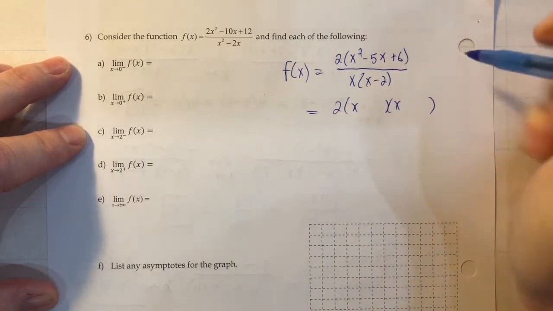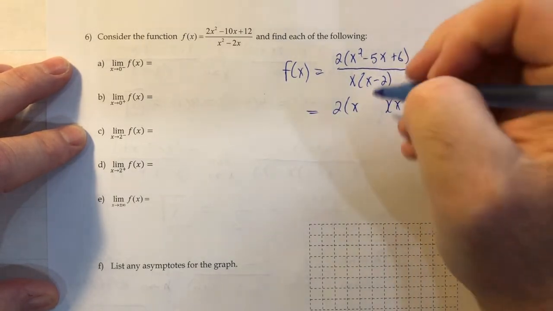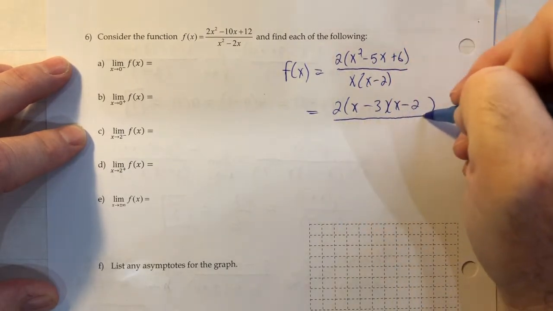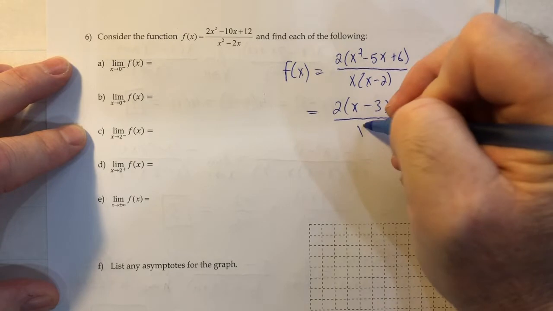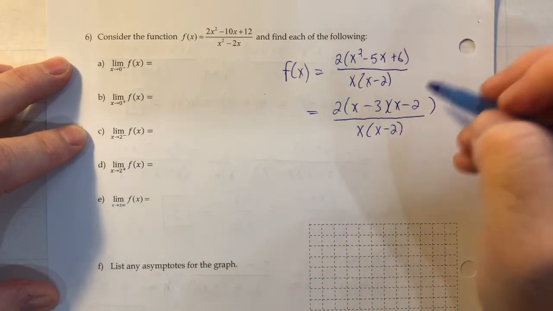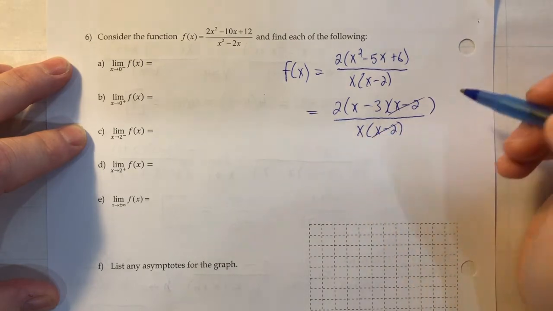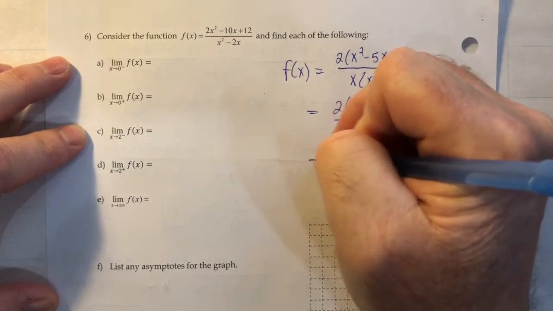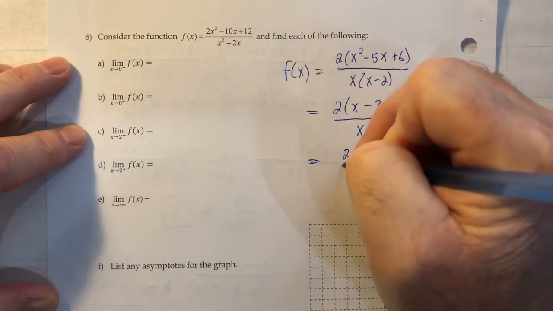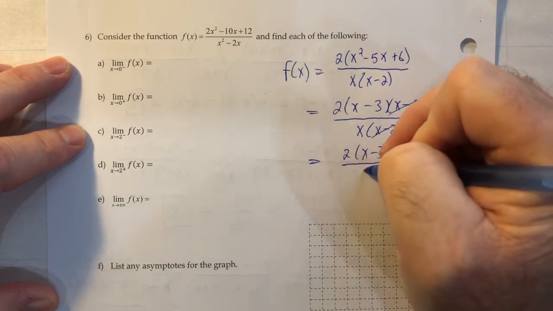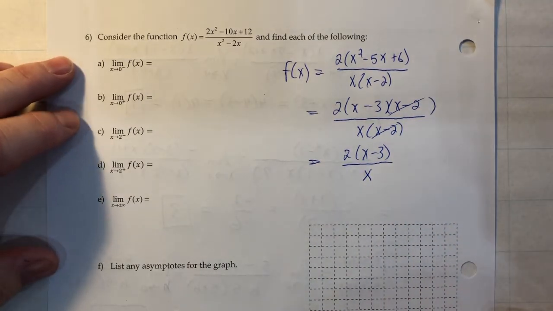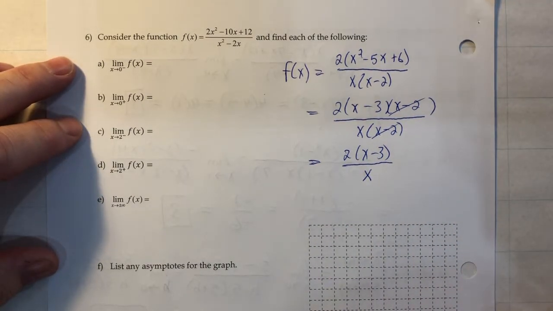We need two numbers that multiply to 6 and add up to negative 5. Negative 3 and negative 2 would get that job done. And then over the already factored x times x minus 2. And we do get this cancellation right here. And we get a simplified version of 2 times x minus 3 over x.